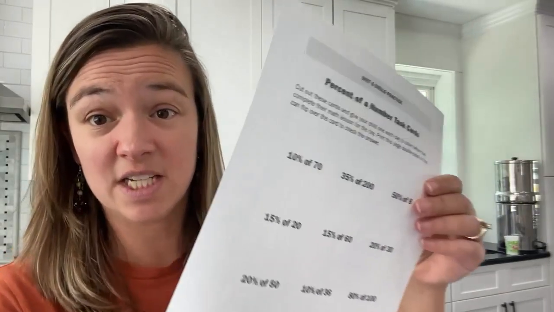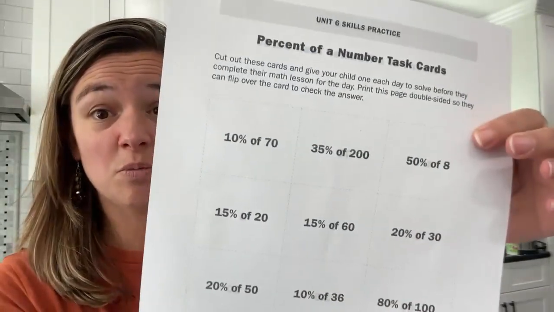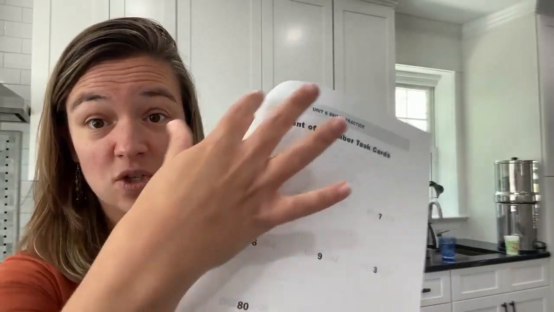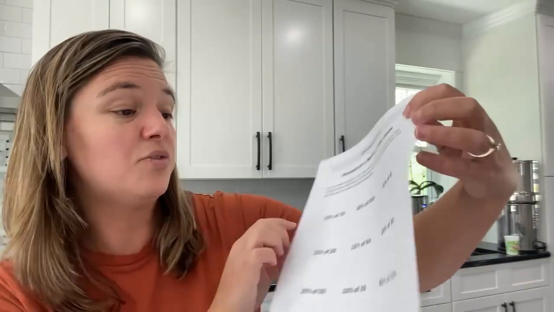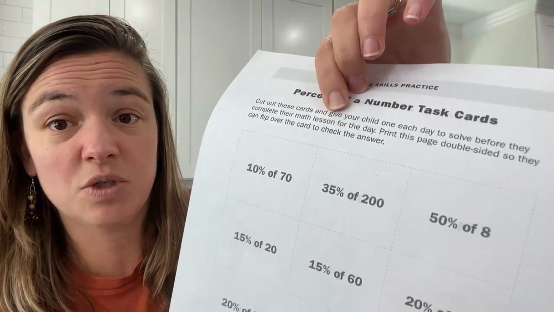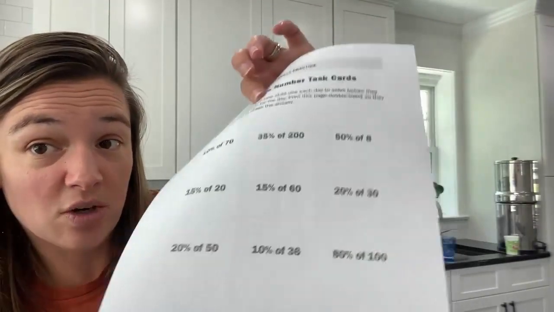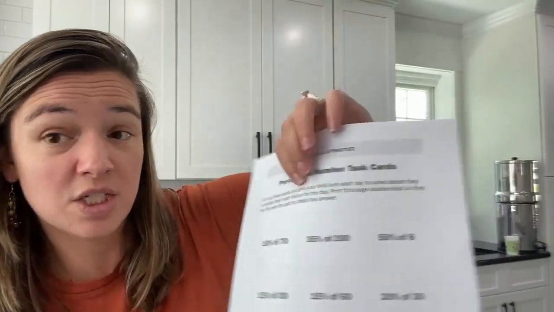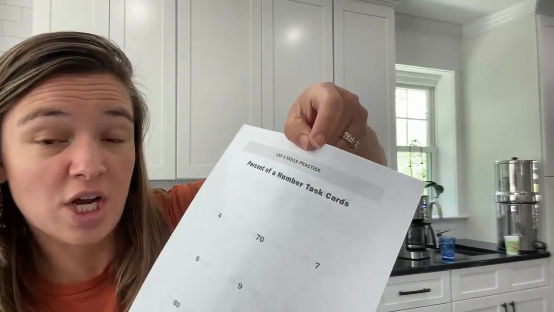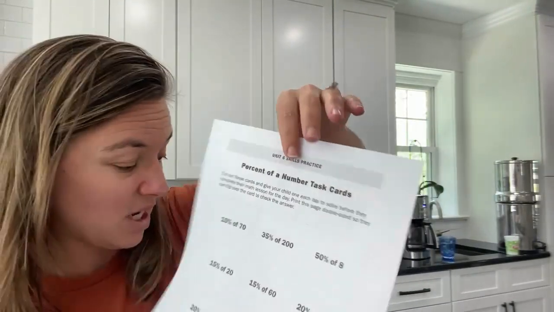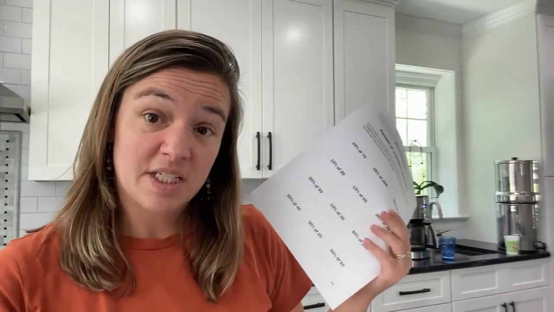Percent of a number task card. This is probably my favorite activity on there. So this you print front and back, and the answers are actually going to be on the back. There are 12 of these, just problems like 35% of 200. The idea is that you give your child one and they just try to find it and then they can check their answer, okay? They can use their benchmark percents or decimals, that type of thing, to figure that out, or fractions. Different kids do those different ways.